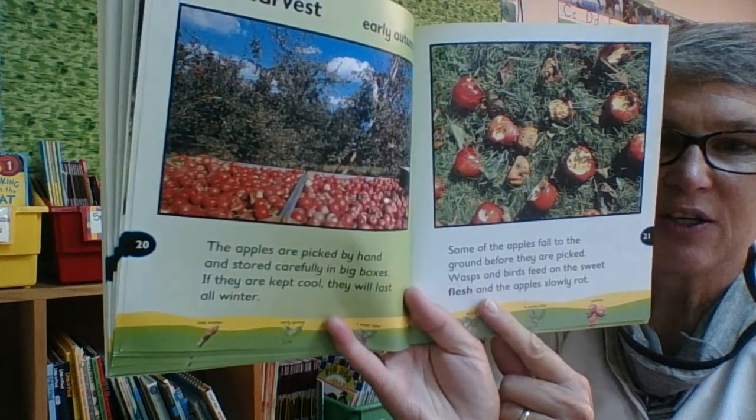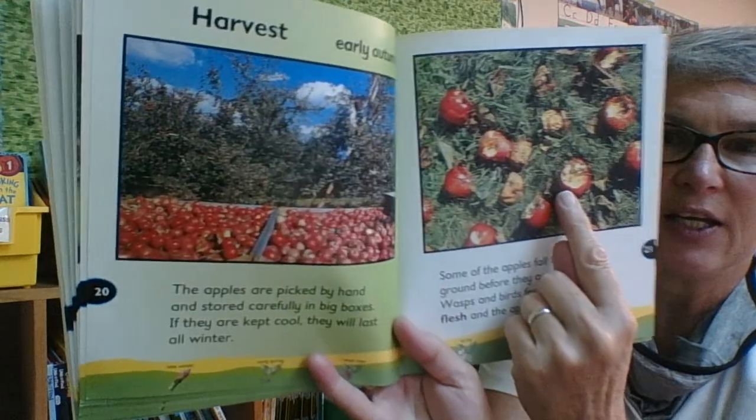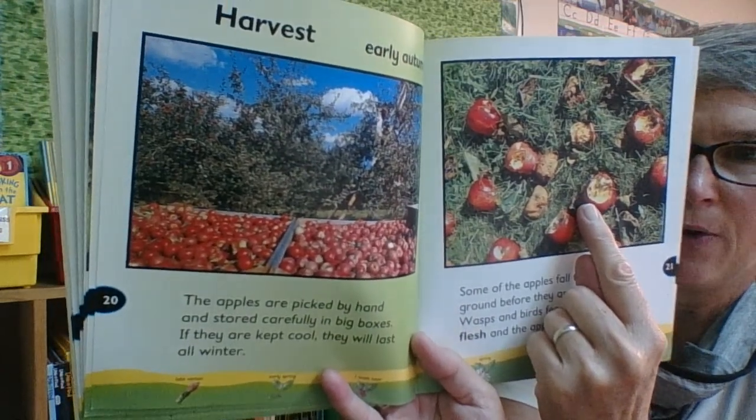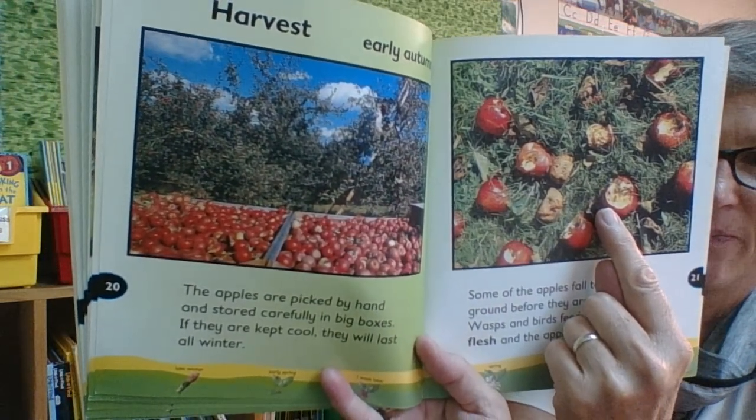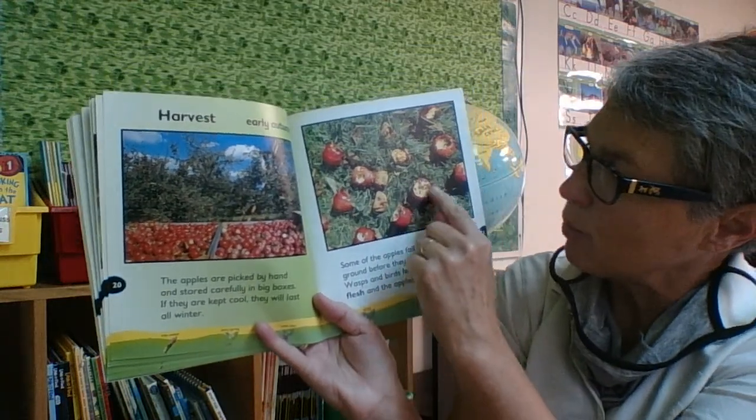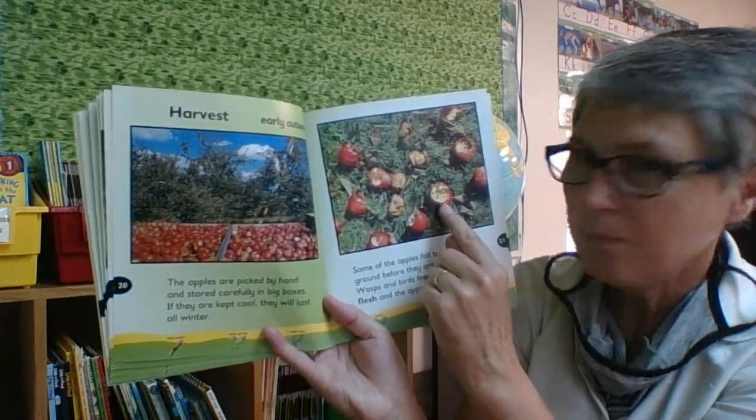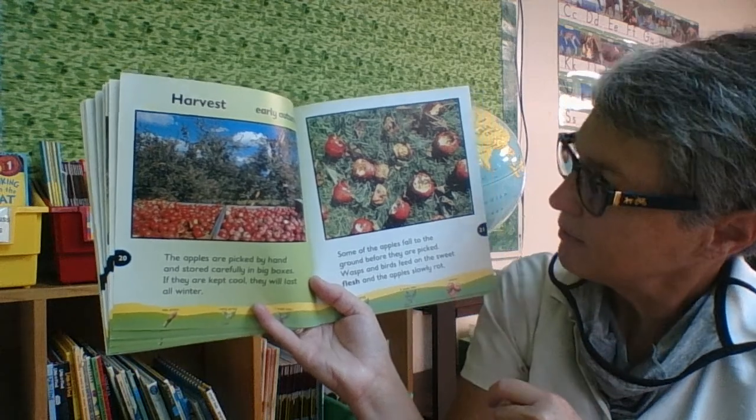So the flesh, that's the part that we like to eat. It's the white part of the apple. We call that the flesh. The covering around the apple, we call that the skin, much like we have skin.